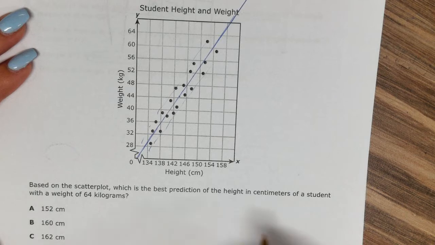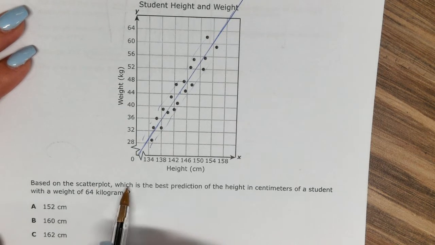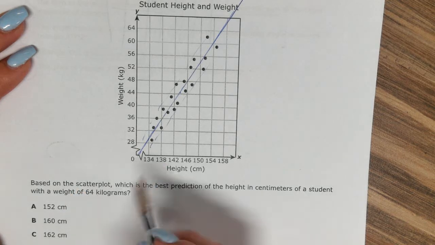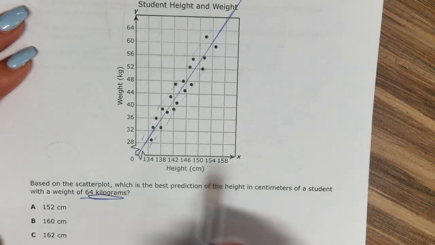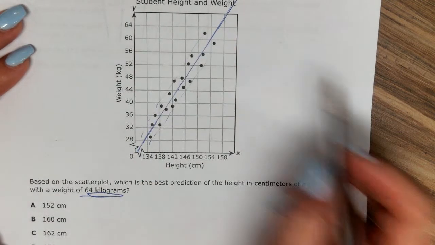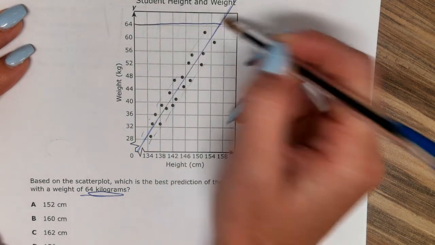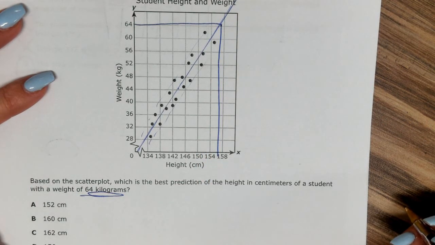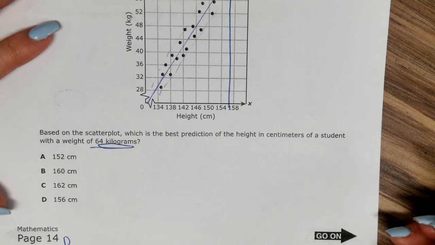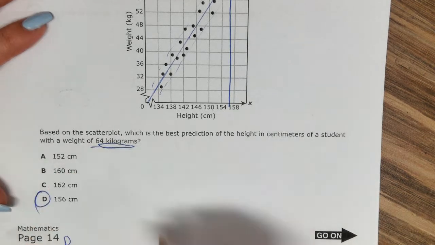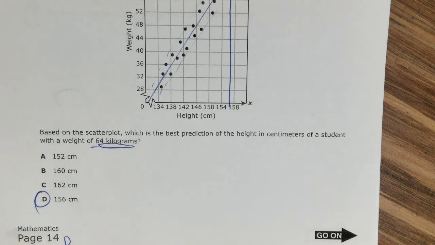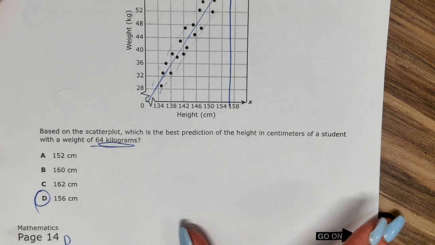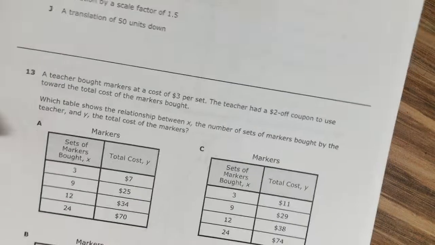I wanted to know, based on the scatter plot, what is the best prediction of the height in centimeters of a student who weighs 64 kilograms? Where's 64 kilograms at? Down here or over here? Right here. So I go over and down, and I'm in between 154 and 158. So which answer is between those? 156. Everybody good? Everybody sitting up paying attention?